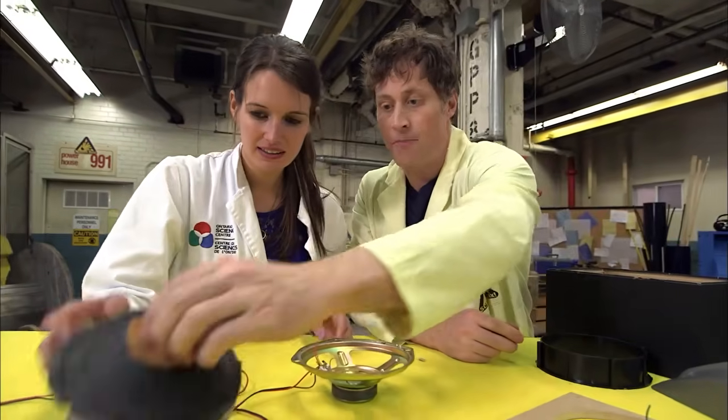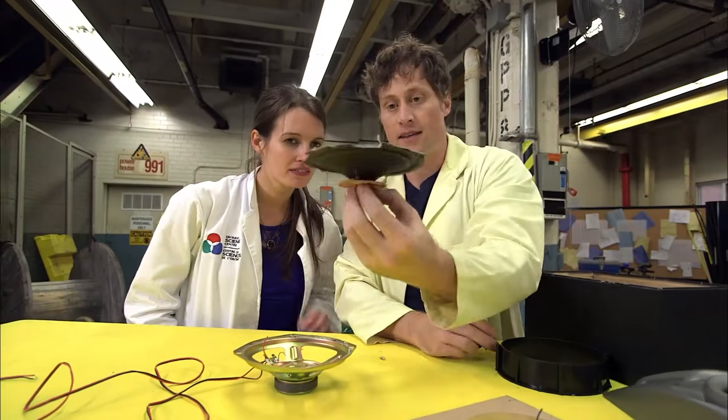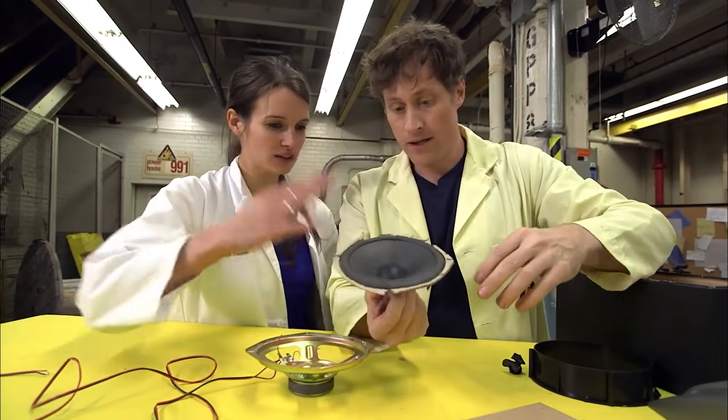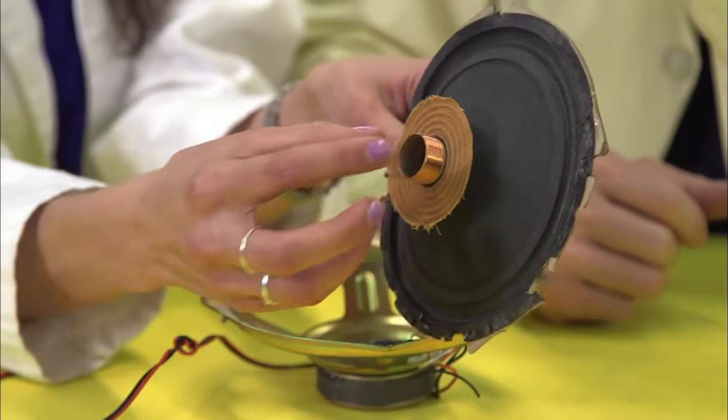So that's the paper cone, right? That's the drum, I guess. It's like an eardrum, the thing that vibrates. Yes, this cool thing vibrates. So this whole thing, that's the electromagnet.